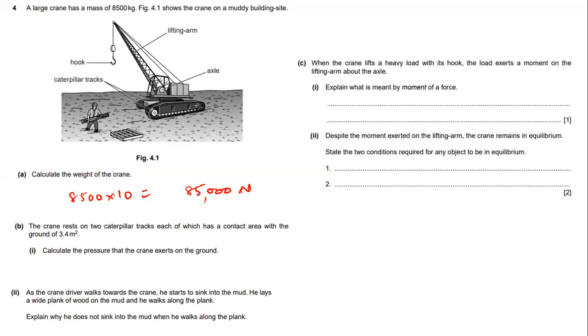The crane rests on two caterpillar tracks, each of which has a contact area on the ground of 3.4 square meters. So the area is given for these caterpillar tracks, the large wheels that you have here. Calculate the pressure that the crane exerts on the ground. What is the pressure?